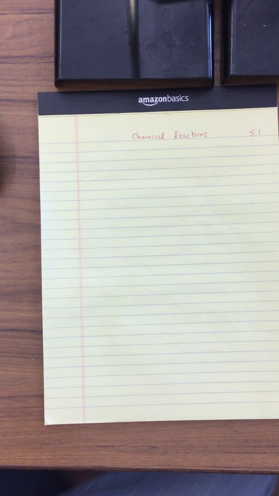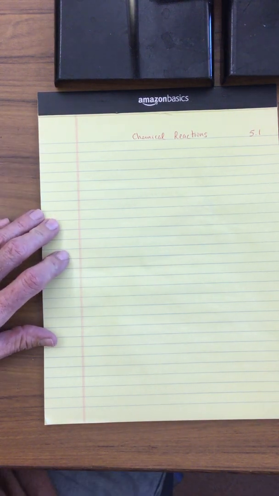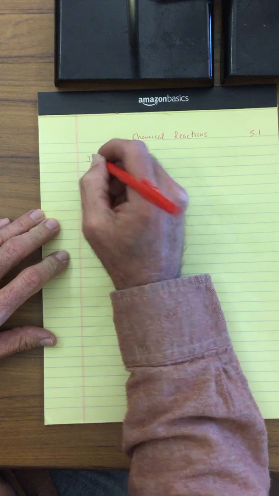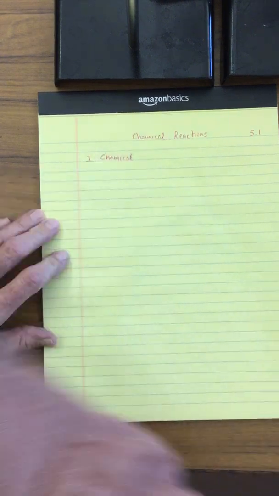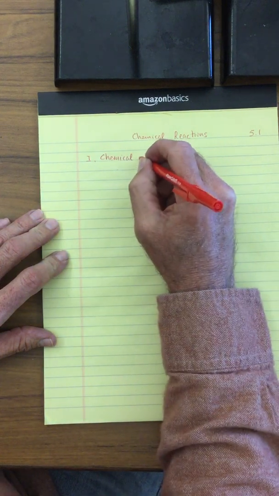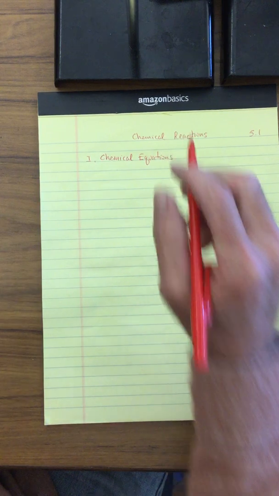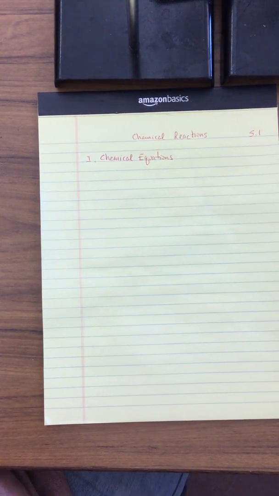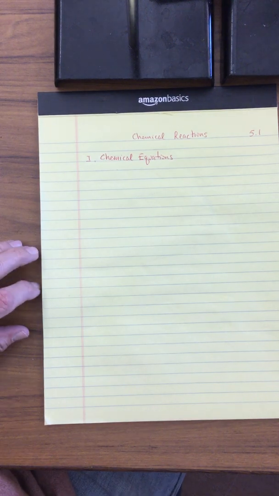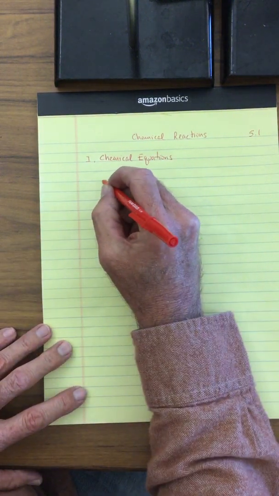This is going to be section 5.1, looking at chemical reactions. And I first want to start off with what is called chemical equations. So I want to introduce some chemical equations to you that involve atoms and molecules and starting things and ending things. In this reaction, what we're starting off with is magnesium.